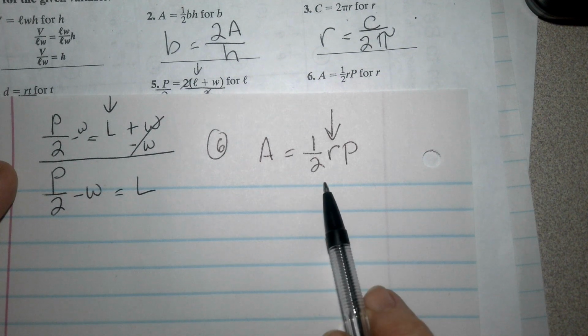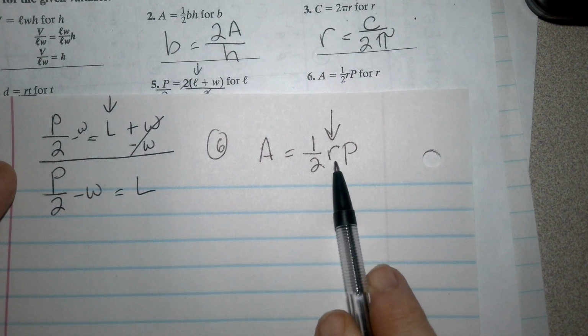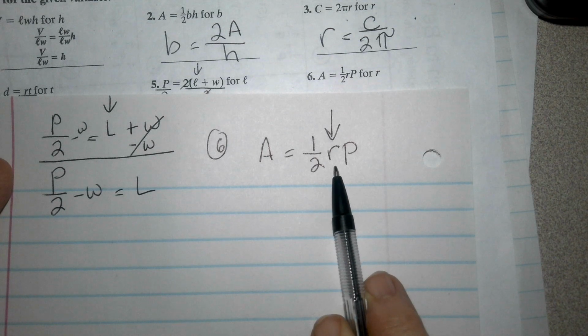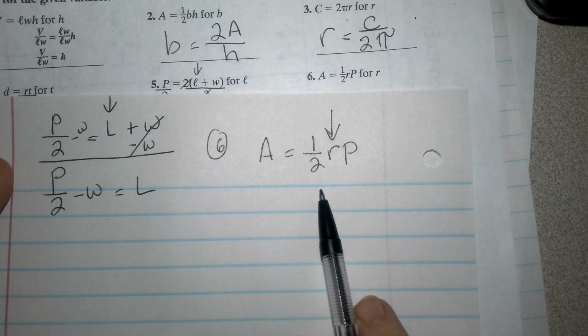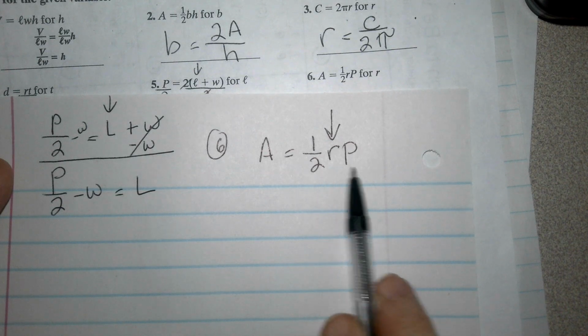What number should we get rid of? We're solving for the R. Trinity, do you know which number we have to get rid of first? Okay, so let's go ahead and get rid of, does anybody have a clue? Which is the worst number over here?